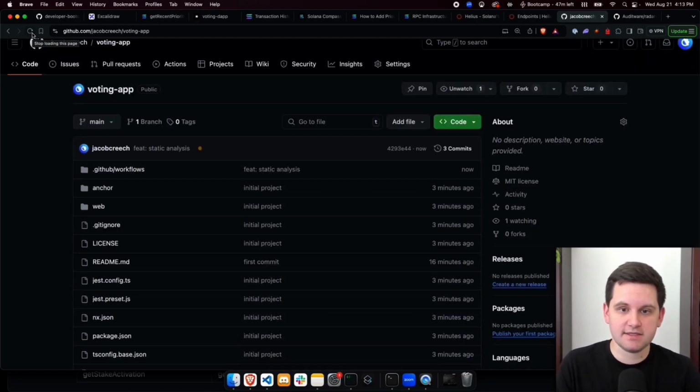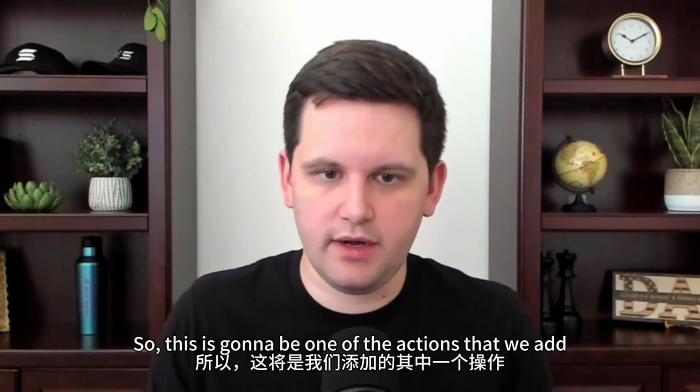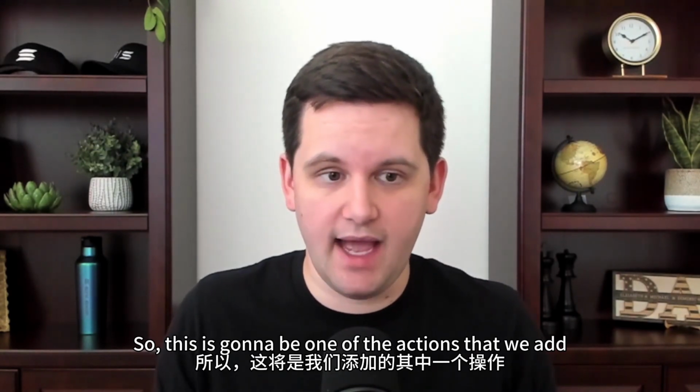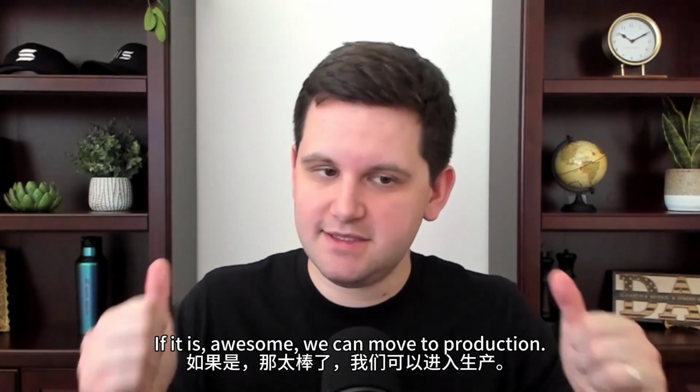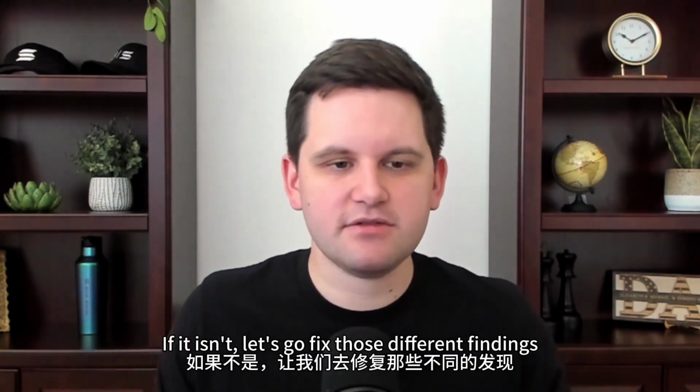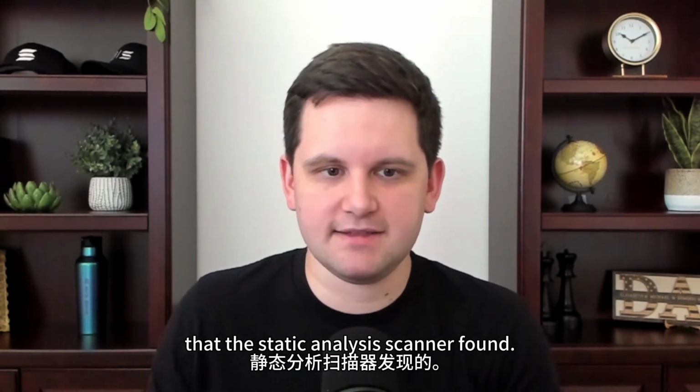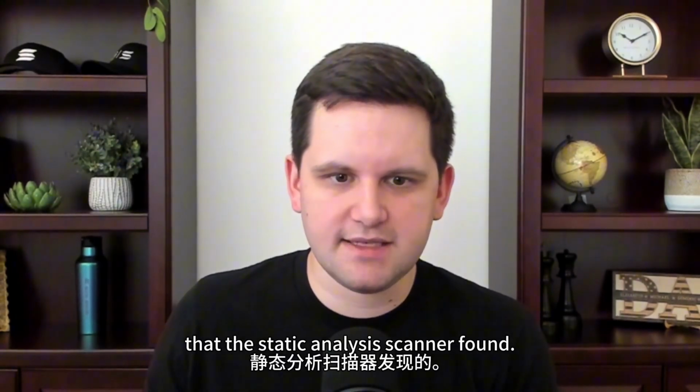And it's always good to have this. So this is going to be one of the actions that we add to double check, hey, is our Git repo all good? If it is, awesome. We can move to production. If it isn't, let's go fix those different findings that the static analysis scanner found.